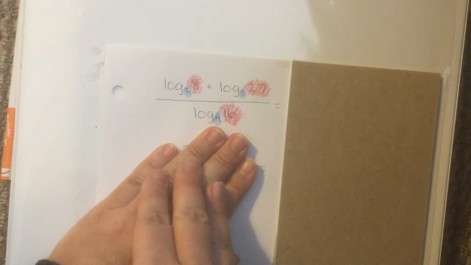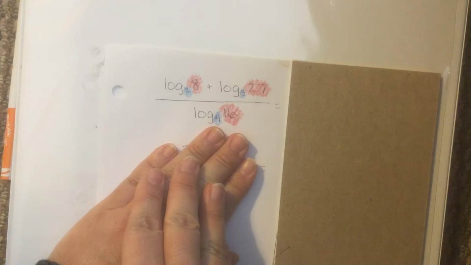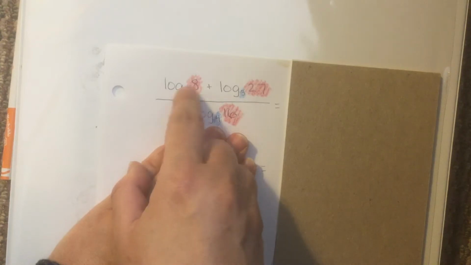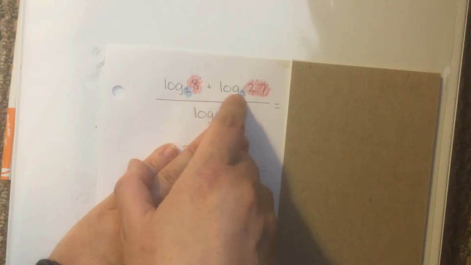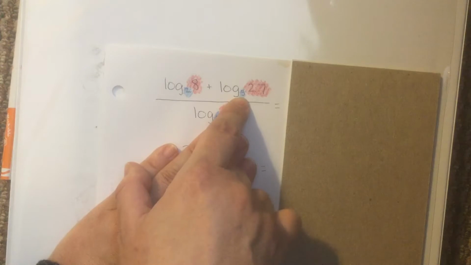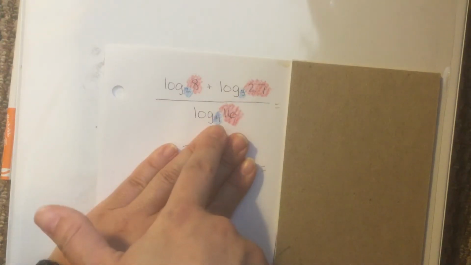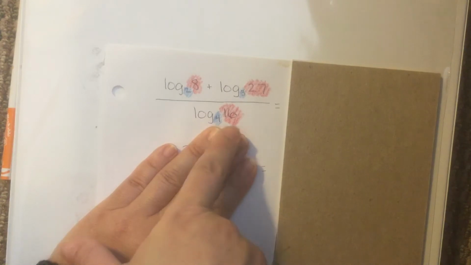Because we just got through talking about what a log is, I invite you to think to yourself, how many times do you need to multiply 2 by itself in order for it to equal 8? How many times do you have to multiply 3 by itself in order to get 27? And how many times do you have to multiply 4 by itself to get 16?